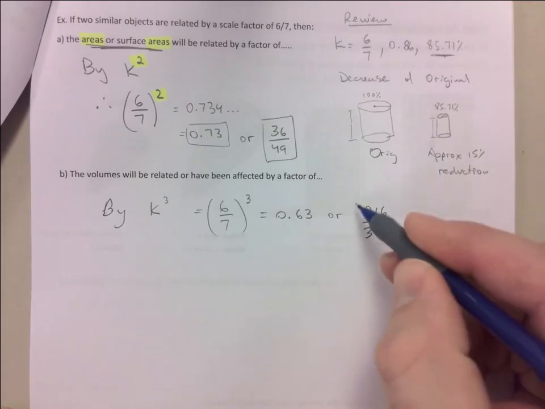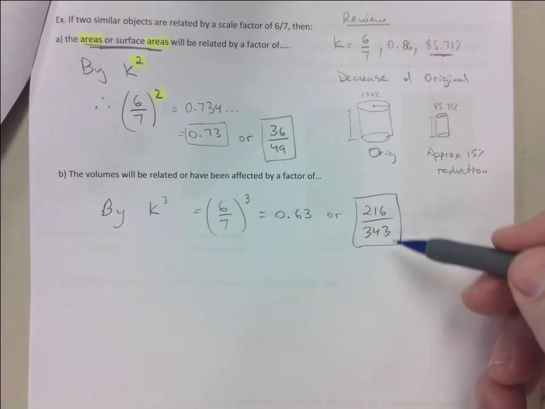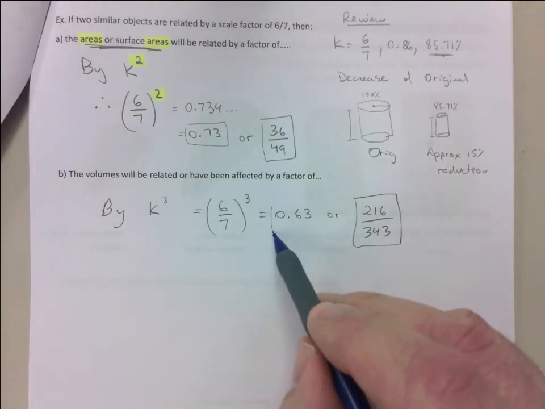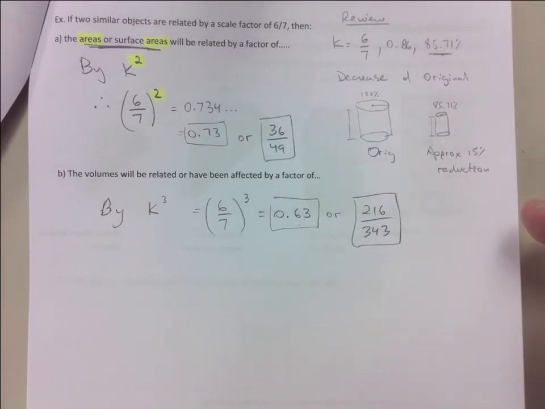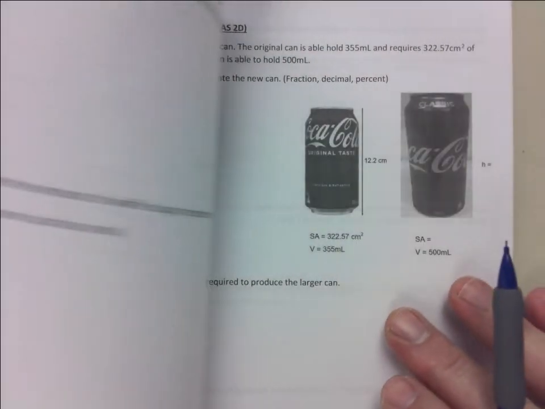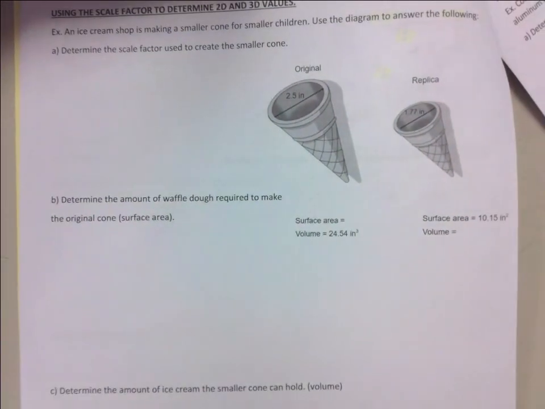I prefer this one, especially if I'm going to do some more work with it, but I'm not going to take any marks off if you give me a decimal. Okay. I want to give you some class time to work. Now we're going to get into the nitty-gritty of this unit. Okay. So everything is kind of a variation of this.